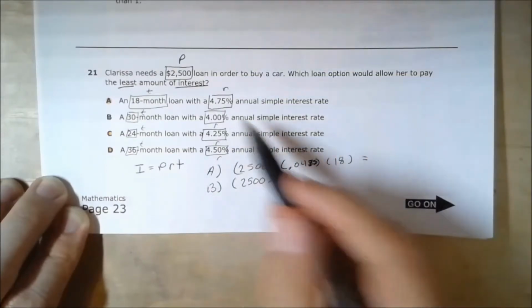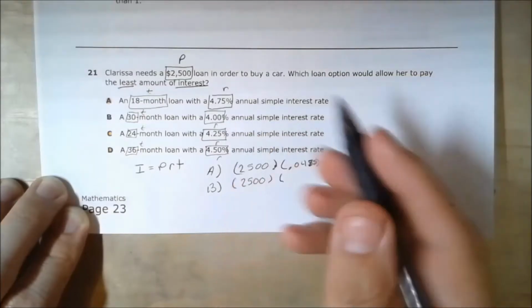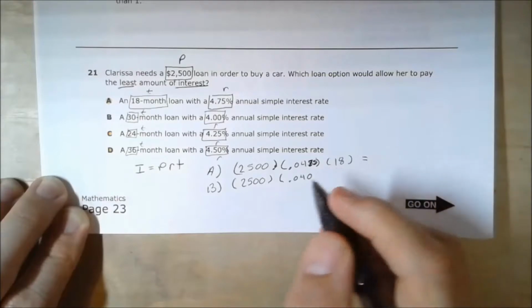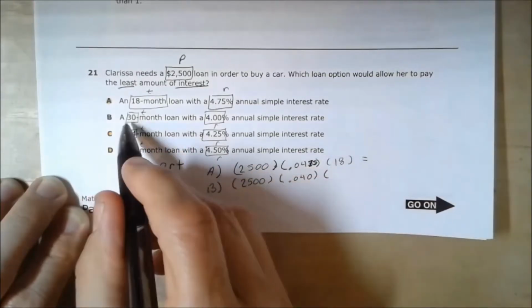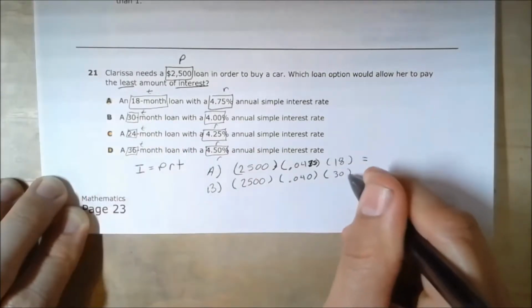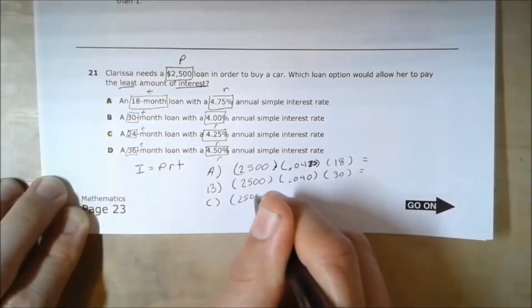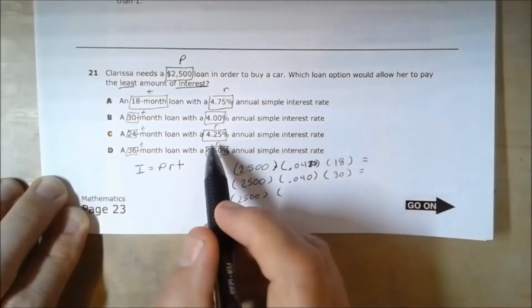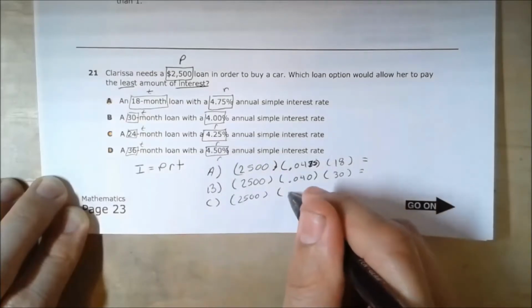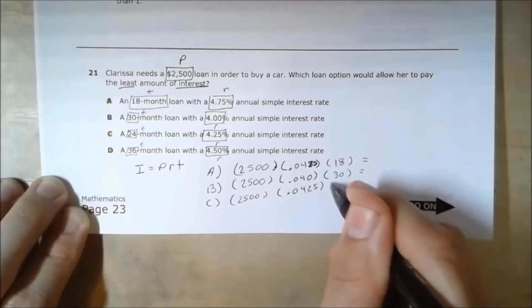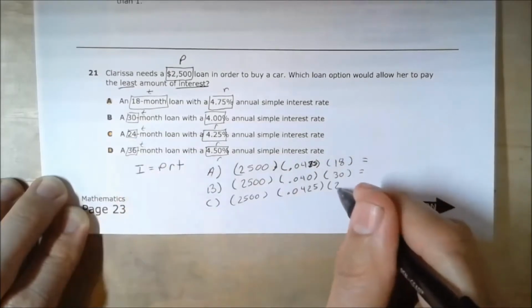Then the next one, if that was 0.0475, 4.00 would just be 0.040. The time on that one was 30 months. C is 2,500 times a rate of 4.25, so it's going to be 0.0425 times 24 months.